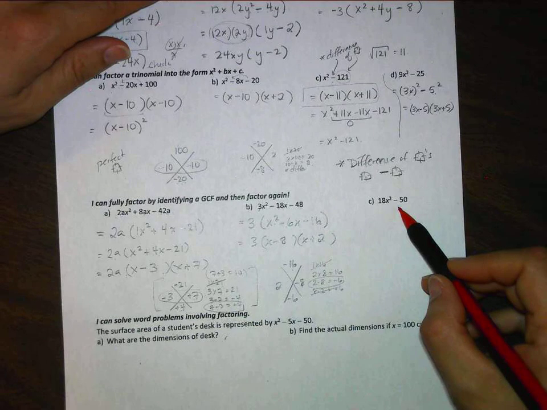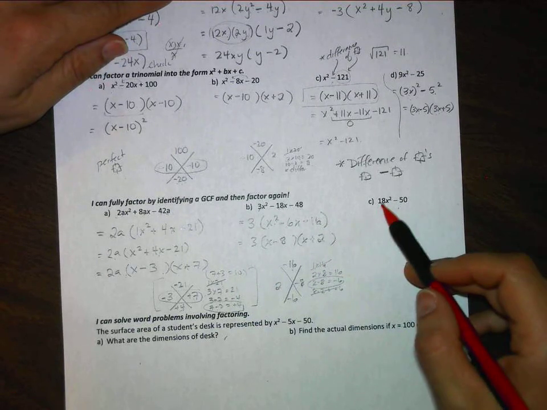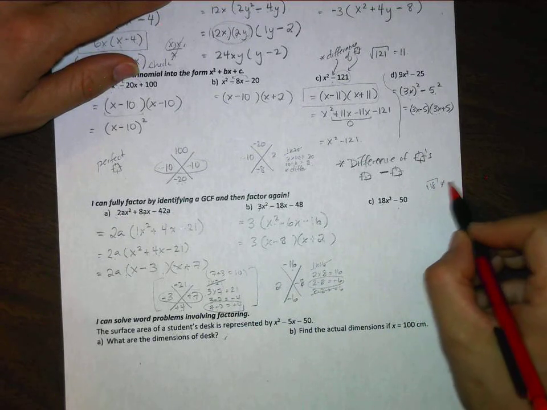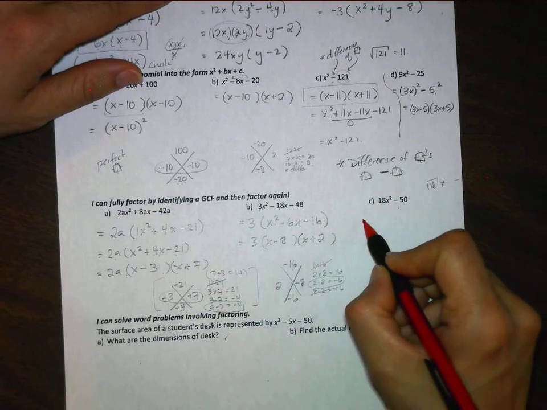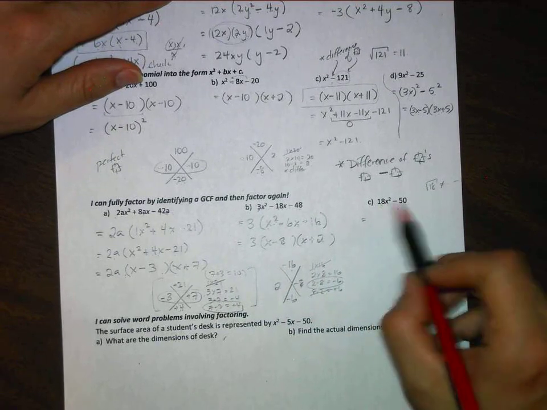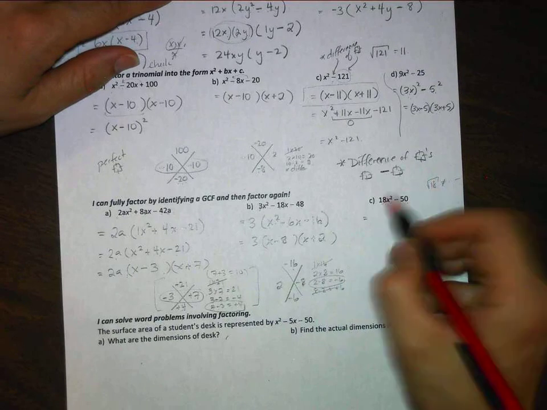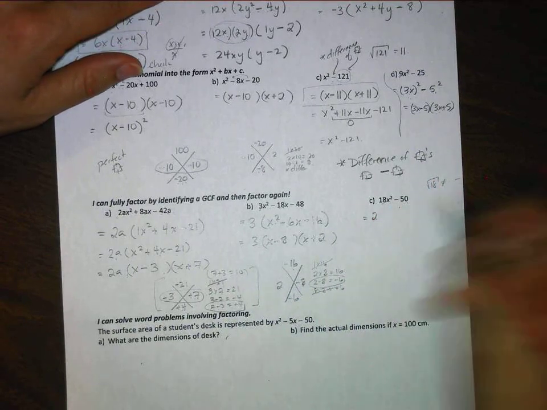All right, now I'm looking at this and I'm thinking difference of squares. But if I checked 18, the square root of 18 is not a perfect square. It comes out to be some decimals. But 18 and 50, those are both even values. So I'm just going to try and factor out a 2 first.